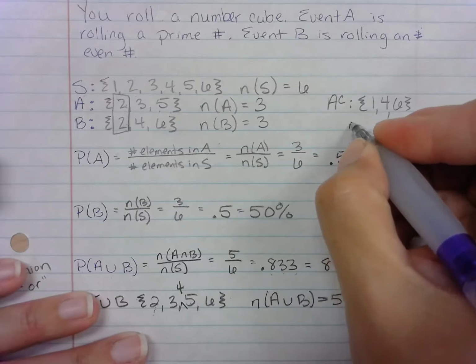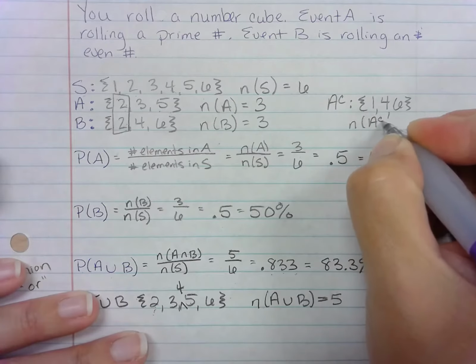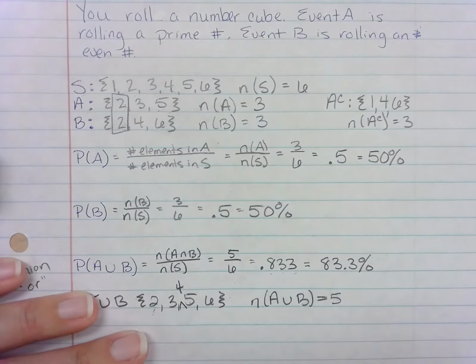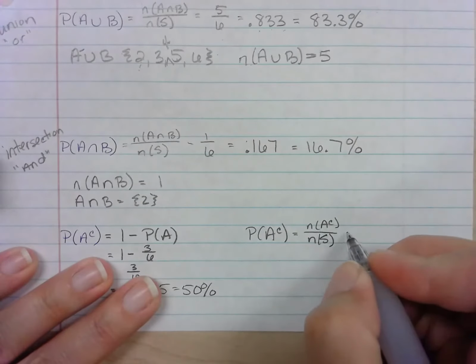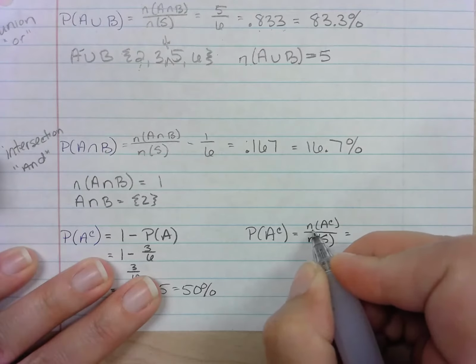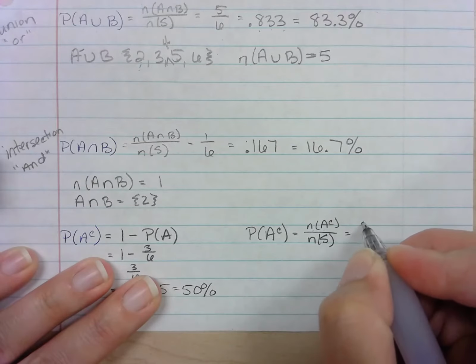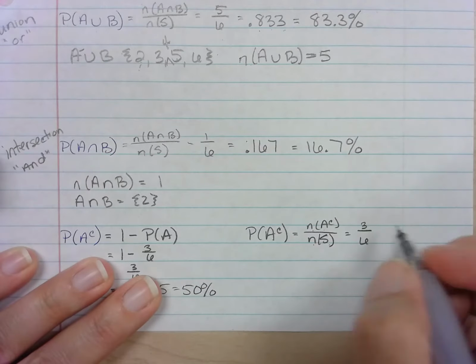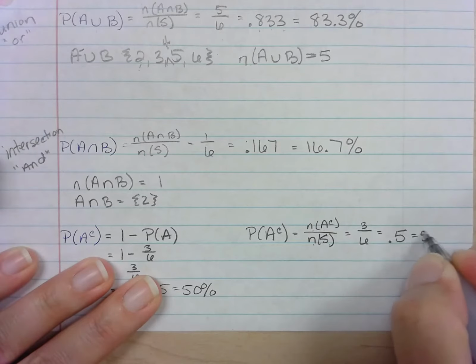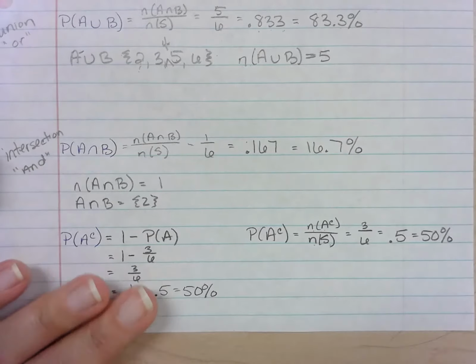And so we know now that the number of elements in the complement of A is 3 elements. So we can come back down here where we started our probability statement, and we can say the number of elements that are the complement of A are 3. The number of elements in the sample space are 6, which is the same as 0.5 as a decimal, or 50%.